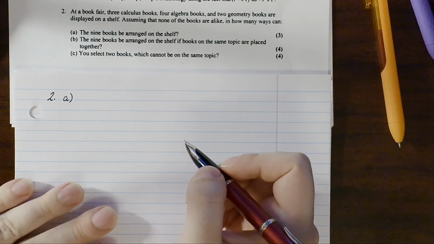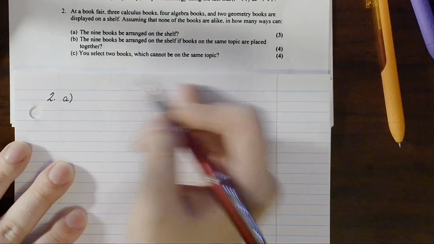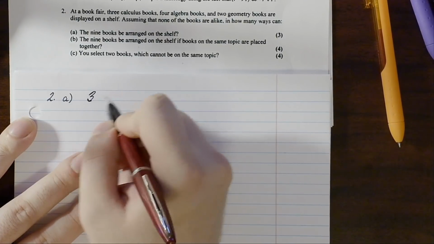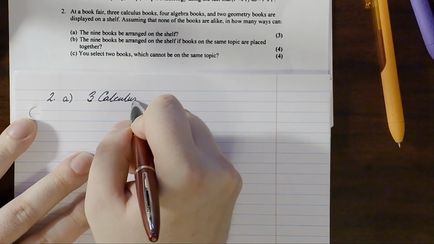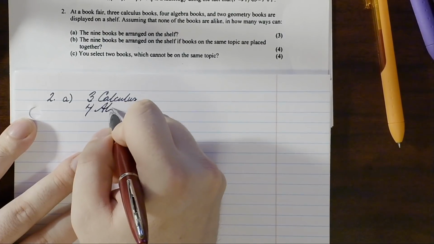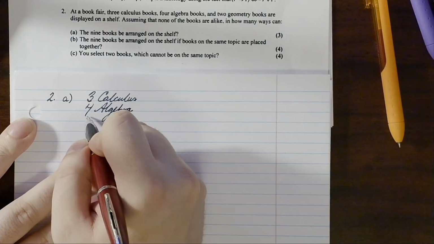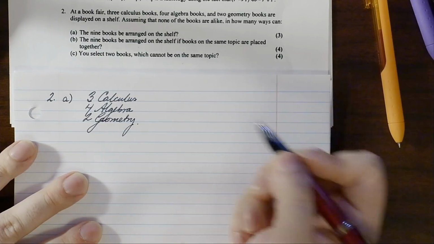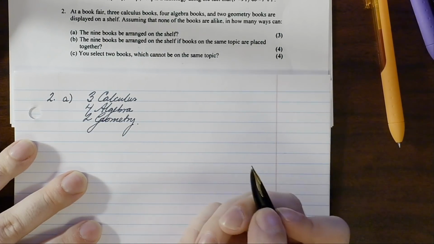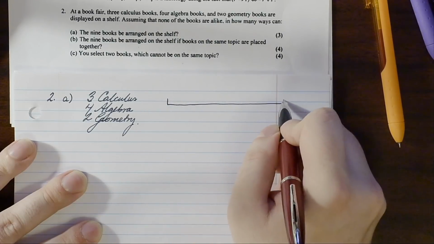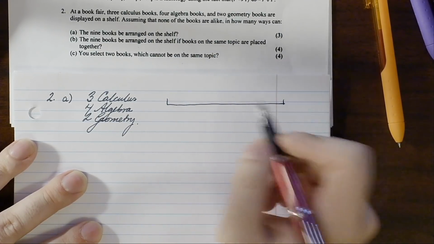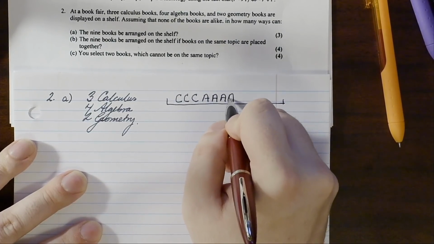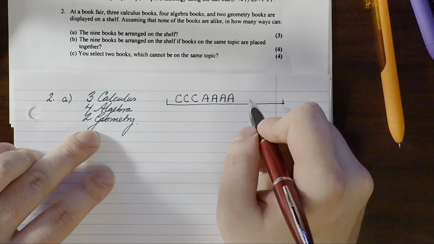So I have, at a book fair, 3 calculus books. Okay, so I'm just going to start to write down information that I'm given. So I know that I have 3 calculus books, I have 4 algebra, and I have 2 geometry. And they're displayed on a shelf. So they've got to all line up. How many ways can I have 3 calculus, 4 algebra, and 2 geometry?